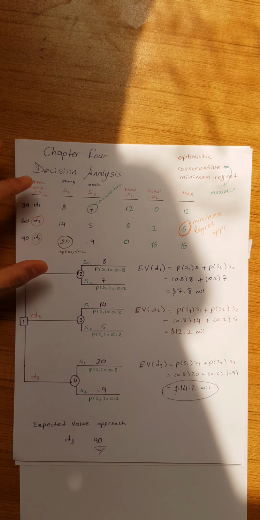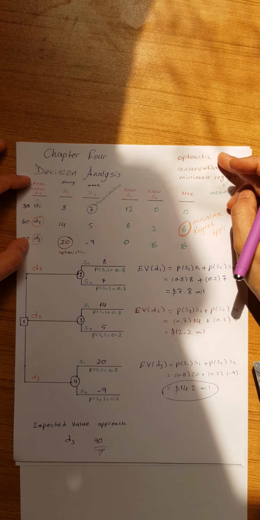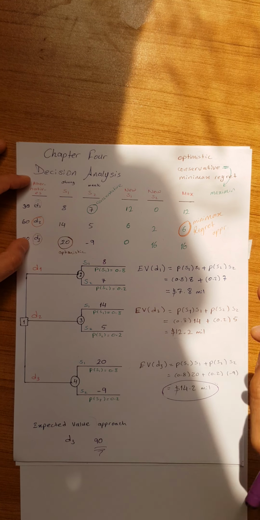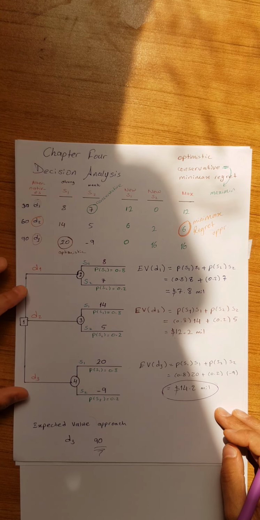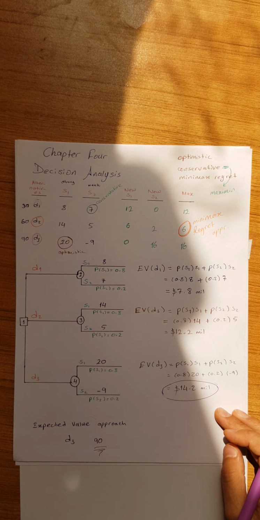That is all about decision making. Without probability, we have got 3 cases: optimistic, conservative, and minimax regret approach. And when we have got decision to be made with probability, the probability of the states of nature will be given to you together with the payoffs.